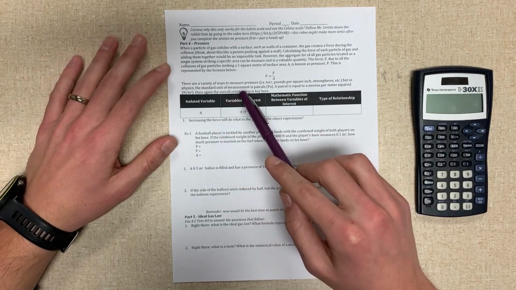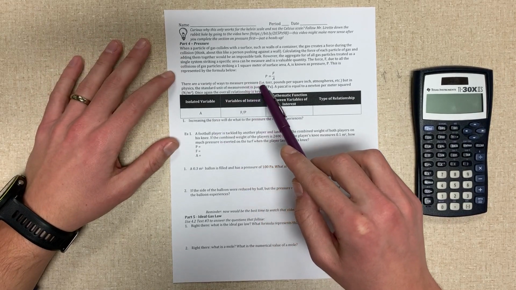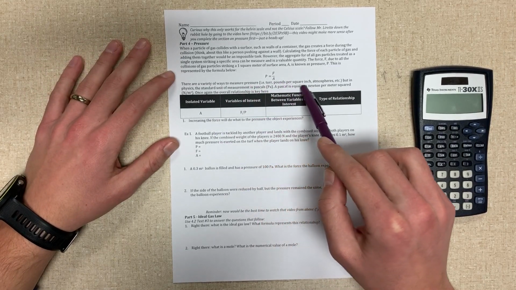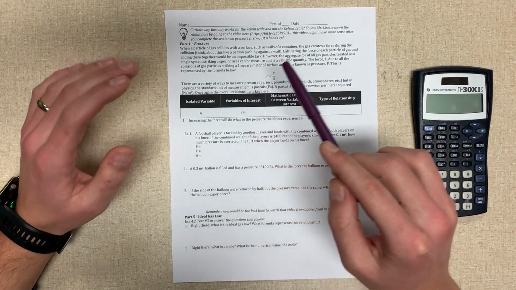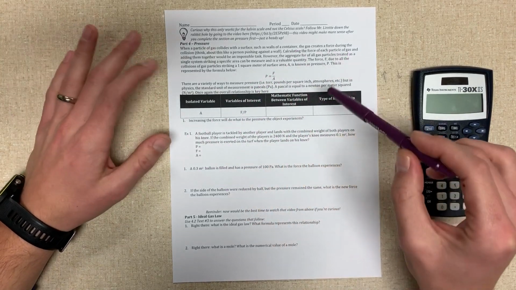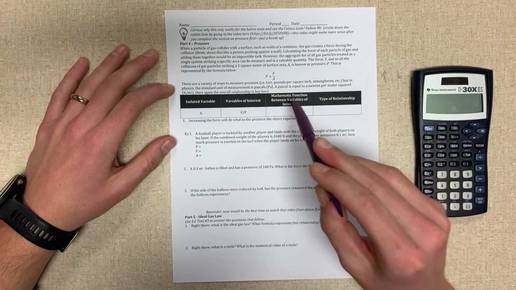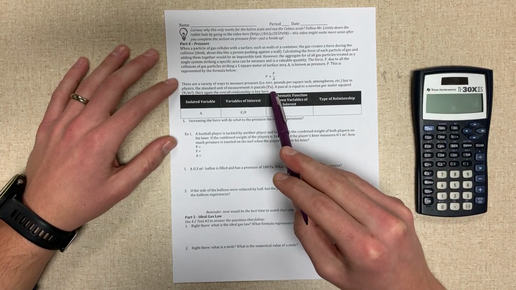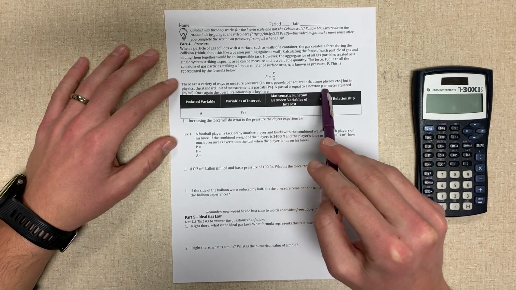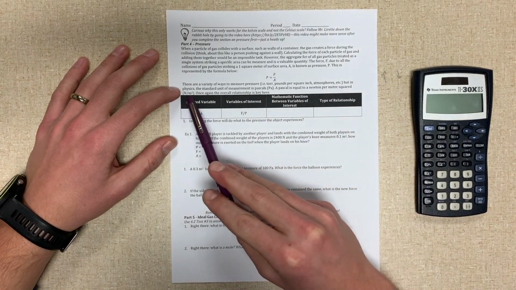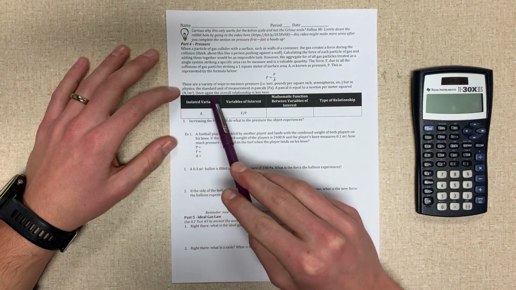There are a variety of ways to measure pressure in terms of units: torr, pounds per square inch, atmospheres, etc. There's even millimeters of mercury, all of these crazy things. But in physics, the standard unit for measurement is a Pascal, which is the equivalent of a Newton per meter squared. So newtons per meter squared.